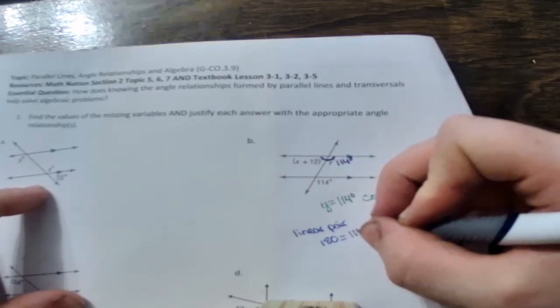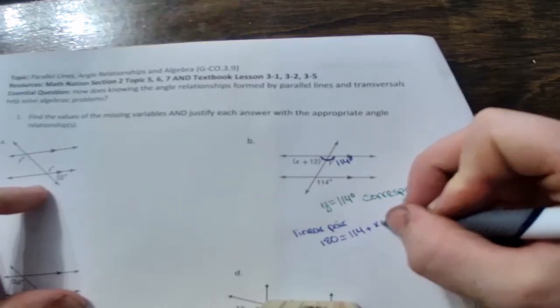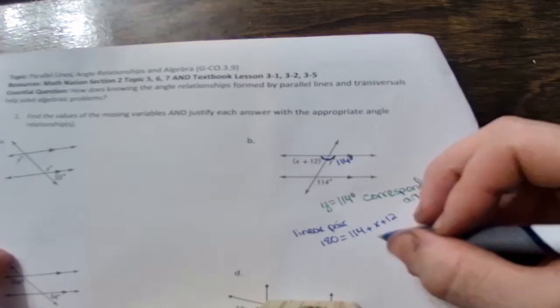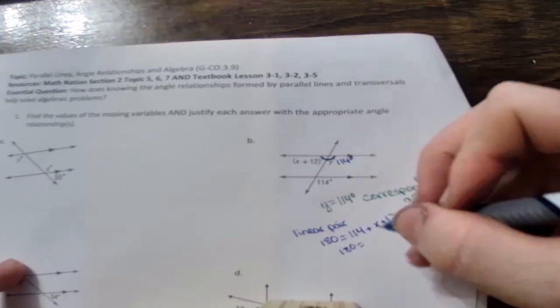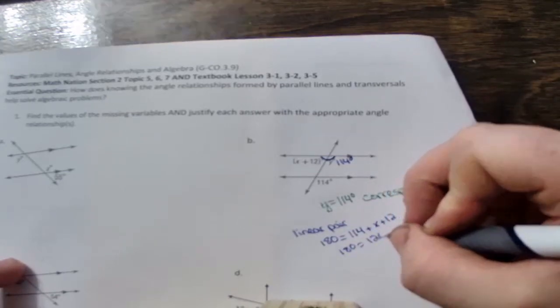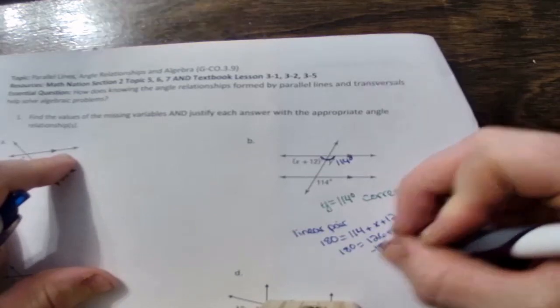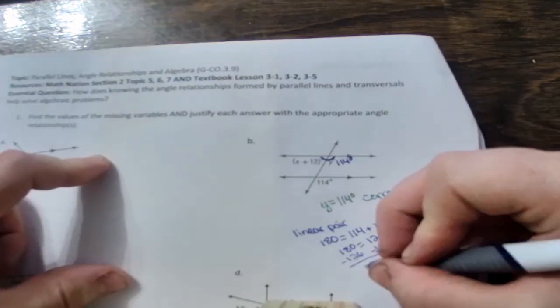Now, knowing that, I know that one of my angles is 114, and the other angle is going to add with it, and that one is x plus 12. So in order to solve this, I need to combine my like terms. So 114 plus 12, so 180 equals 126 plus x. Now I'm trying to get x by itself, so what I'm going to do now is subtract 126 from both sides. And when I do that, x is going to equal 54.